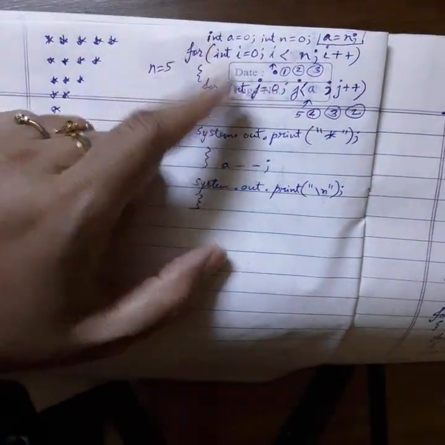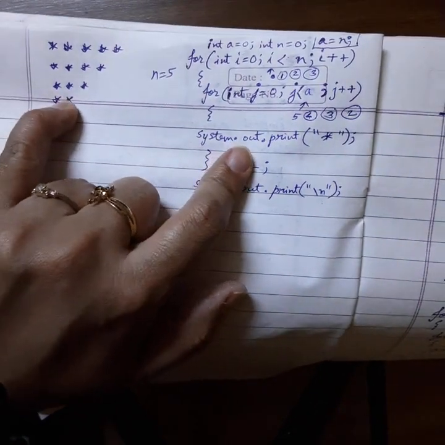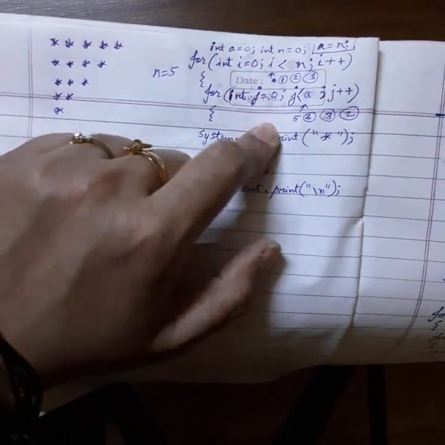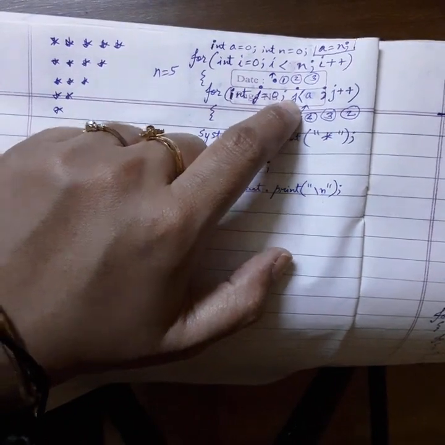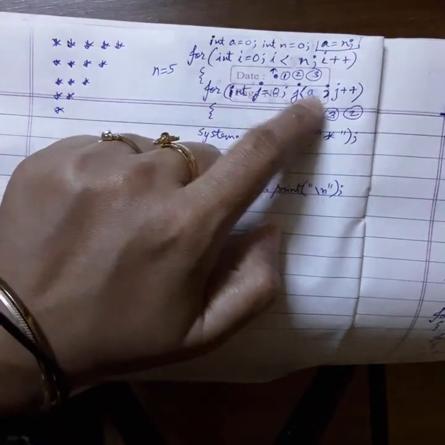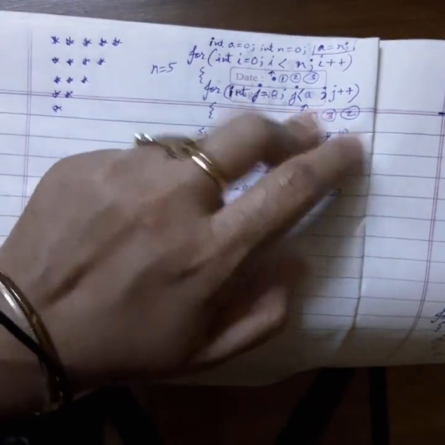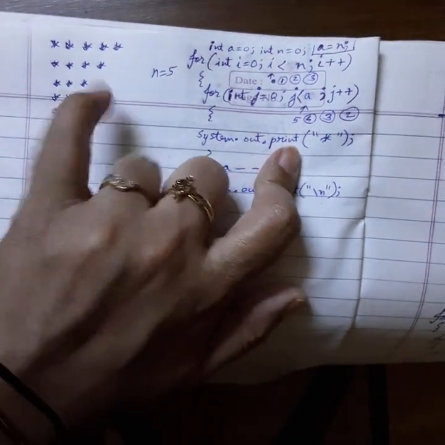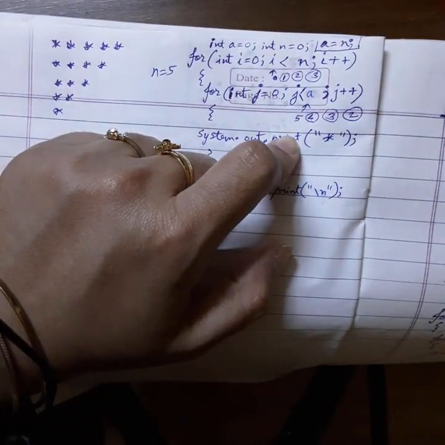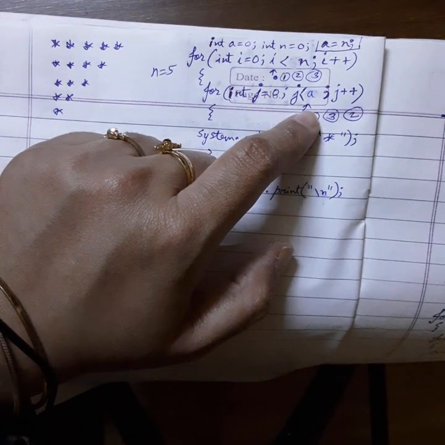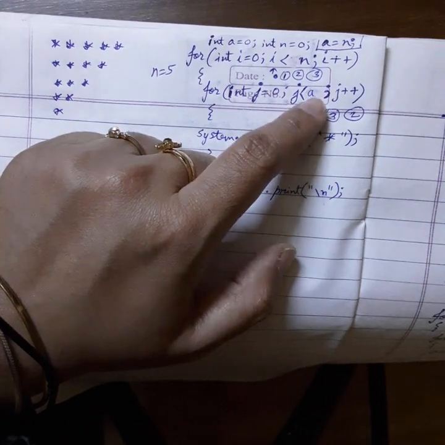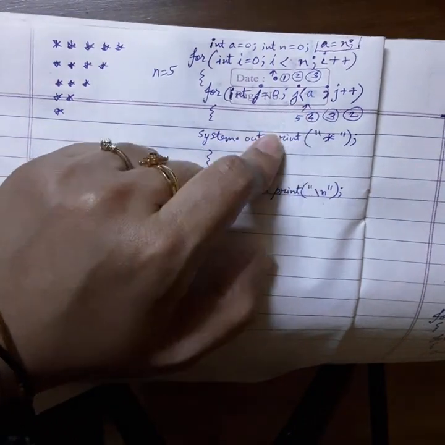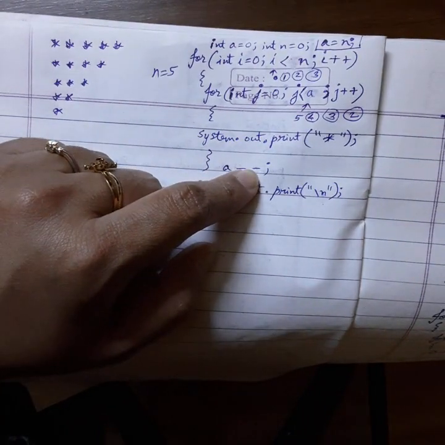So 3 is less than 5, it runs the loop one more time, and we are on the 4th line, right? In the 4th line, it enters the nested loop. J is initialized to 0. 0 is less than 2. Value of A is 2 now, so 0 is less than 2, yes. So 1 star printed. J is incremented to 1. 1 is less than 2. Condition checking, yes. 1 more star is printed. Then J is incremented by 1. J is 2 now. 0, 1, 2. 2 is not less than 2, so it breaks out, and A is decremented to 1.